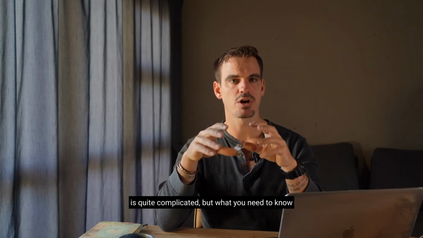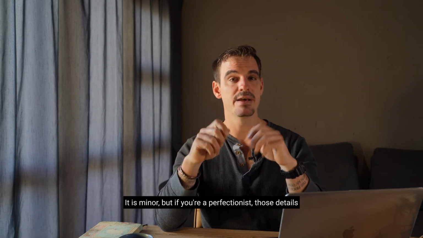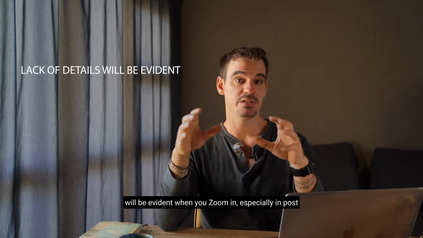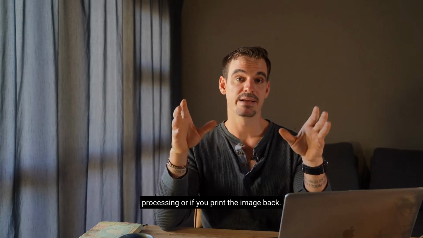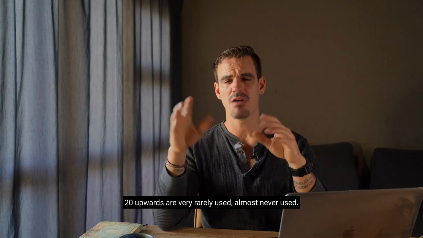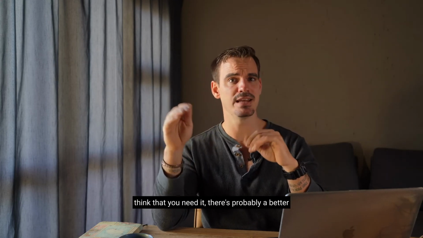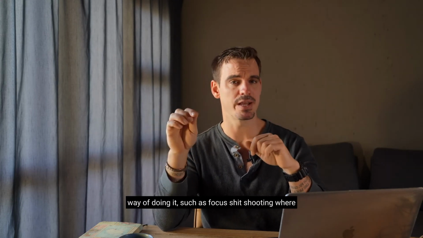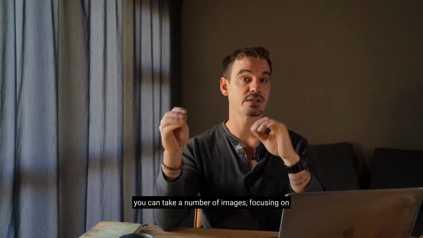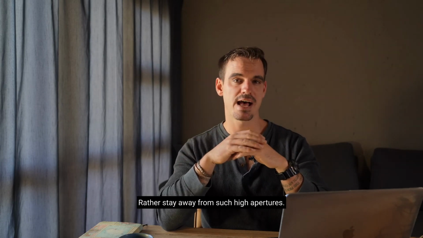Now the process is quite complicated, but what you need to know is that you start to lose detail. It is minor, but if you're a perfectionist, those details will be evident when you zoom in, especially in post-processing or if you print the image big. So try to avoid diffraction. I know that apertures from f18 or f20 upwards are very rarely used, almost never used. And in fact, in a scene where you might think that you need it, there's probably a better way of doing it, such as focus shift shooting, where you can take a number of images, focusing on different elements of the scene and merging them together. Rather stay away from such high apertures.